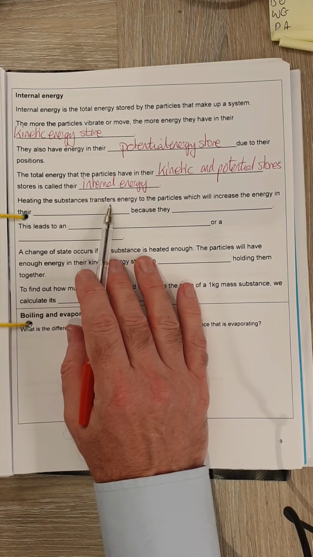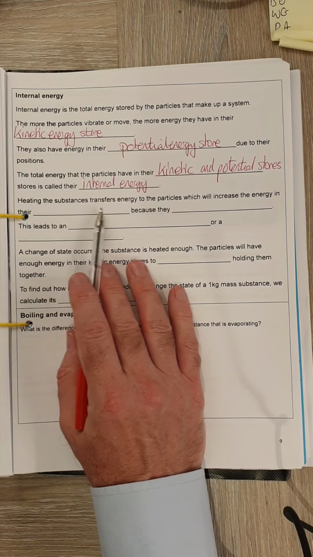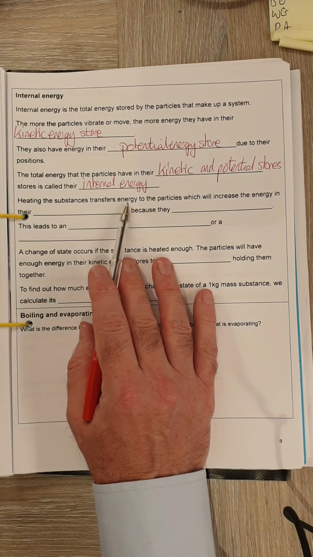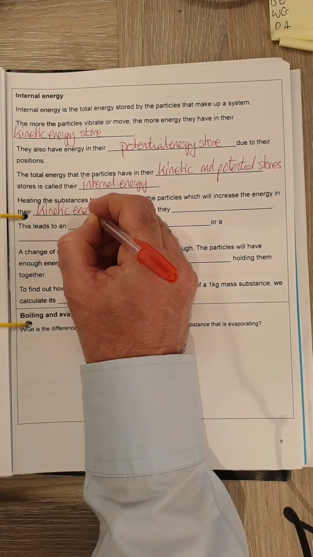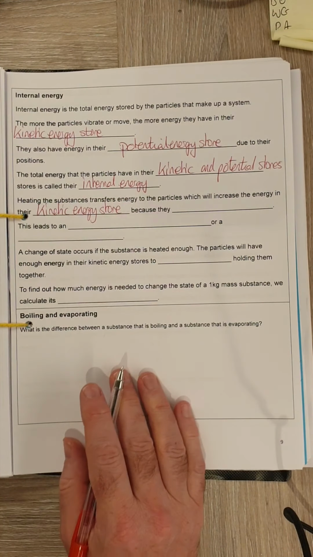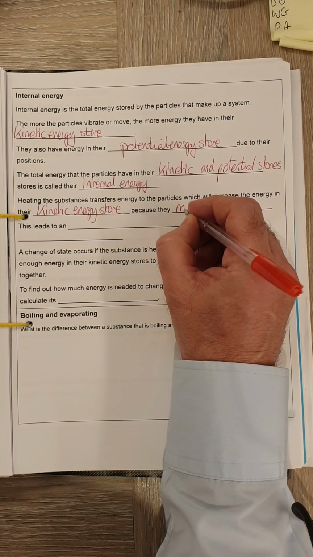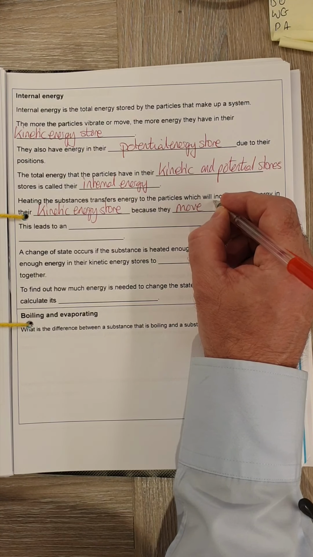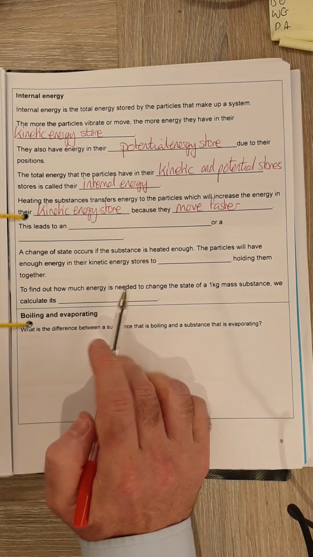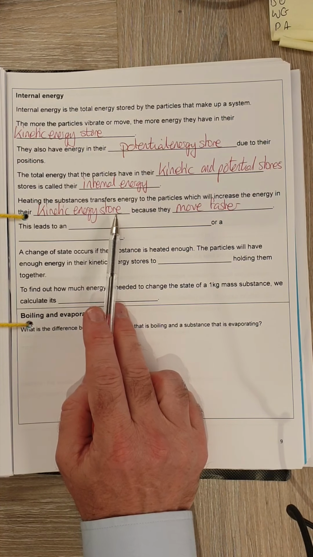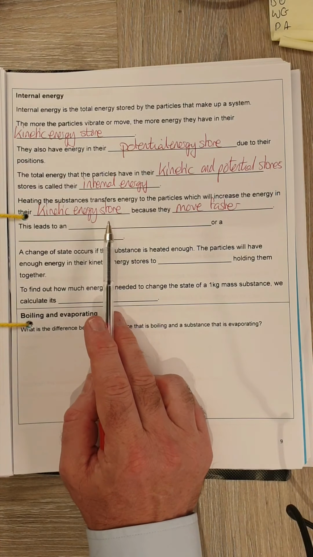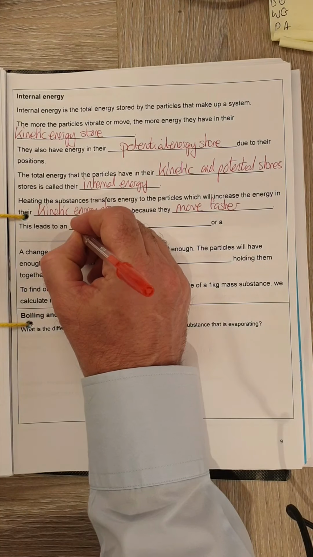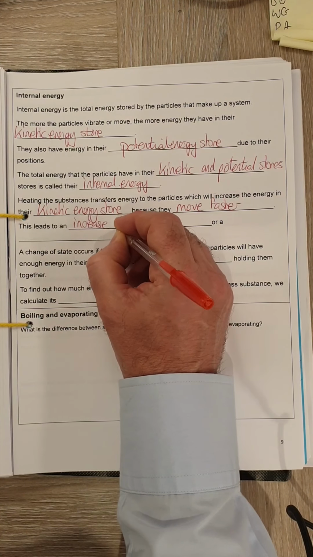So now when we heat a substance, if we've got some ice, for example, and we heat it, what we're doing is we're transferring energy to the particles. And that will increase the energy in their kinetic energy store because they'll start to vibrate faster. If they're in the liquid form, they'll start to move faster. So whenever we transfer energy to particles by heating a substance, we're increasing their kinetic energy store. And this leads to an increase in temperature.